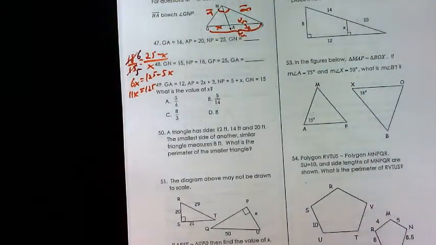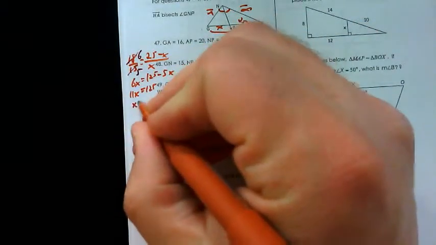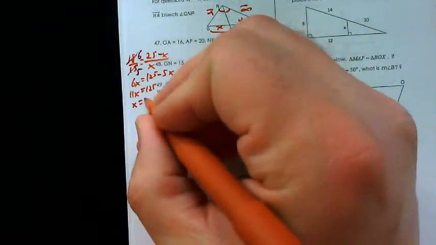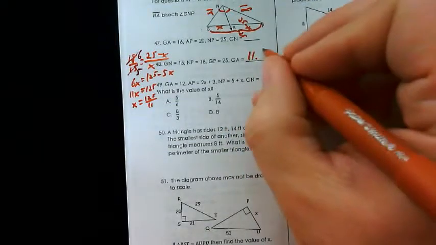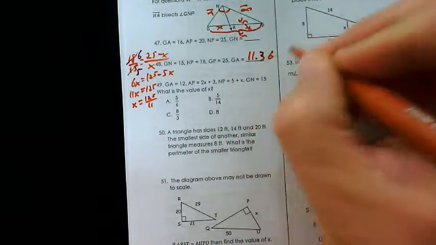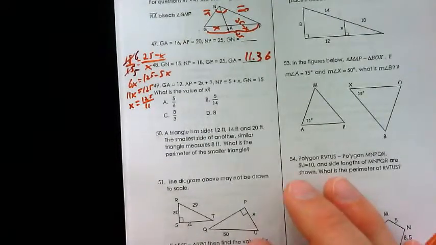Divide by 11. This is not going to give us a whole number here. So you can either say X is 125 over 11, or if you round it, 11.36. Again, it didn't say what to round to, so 2 decimal places wouldn't be bad. Again, test will be multiple choice, so it's not going to have to tell you what to round to. All right, only one of the answers will work.